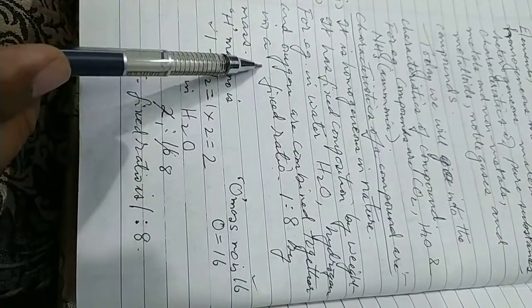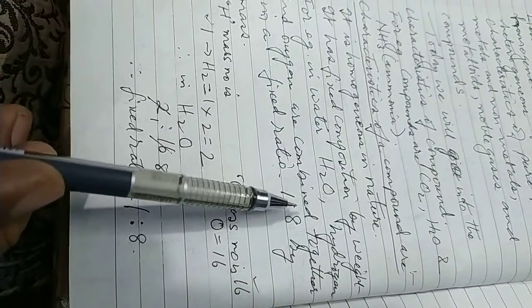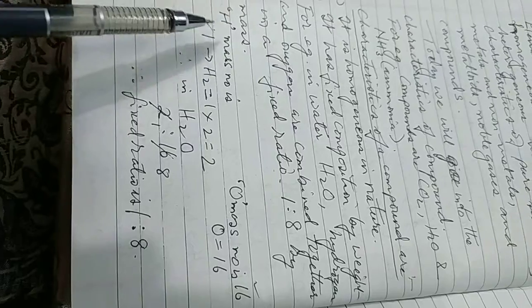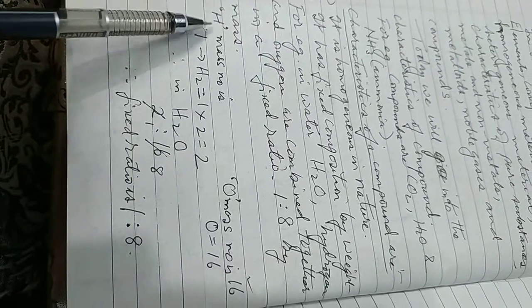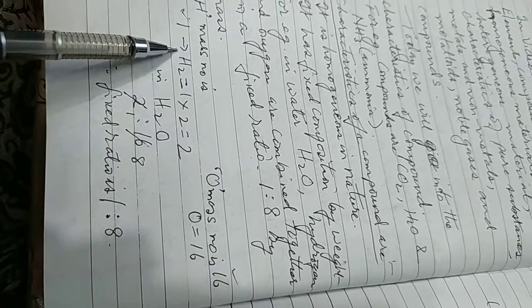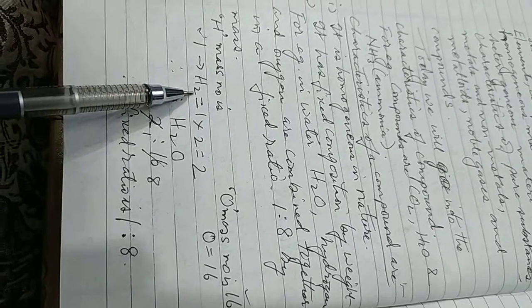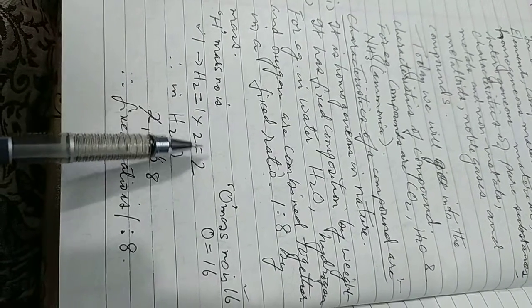And how do we find out the fixed ratio of water? By their mass. The atomic mass of hydrogen is 1. We all know that, children. And so in H2O, if we multiply 1 with the 2 given here, 1 2s are 2.